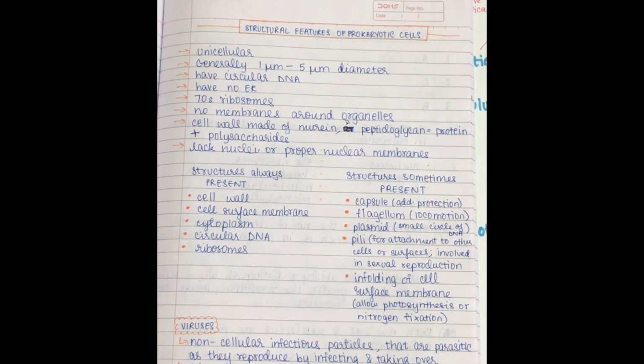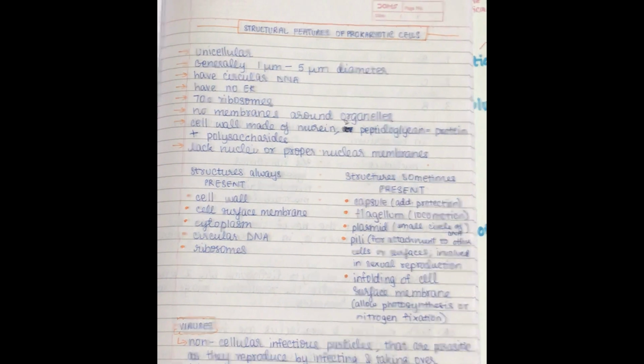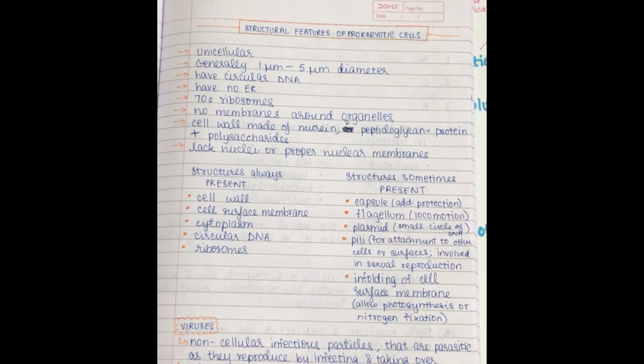Now you must also know that there are some structures which are always present in prokaryotic cells, especially bacteria, which is an example of a prokaryotic cell. You must remember animals and plants are examples of eukaryotic cells. The structures always present are the cell wall, cell surface membrane or the cell membrane, cytoplasm, circular DNA and ribosomes. Structures which are only sometimes present include capsules, flagellum, plasmid, which is a small circle of DNA, pili, and infolding of the cell surface membrane.